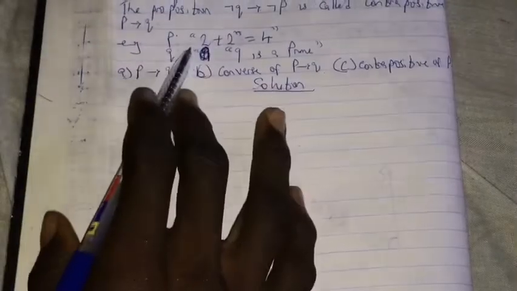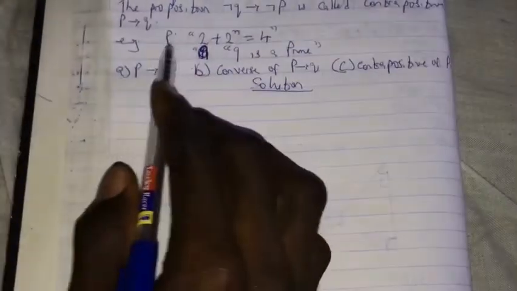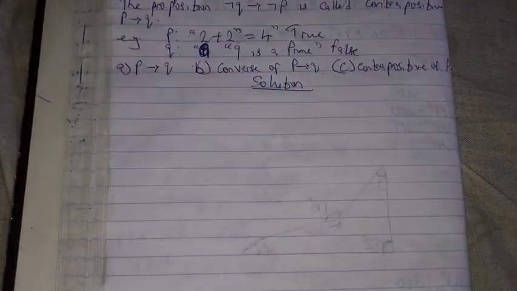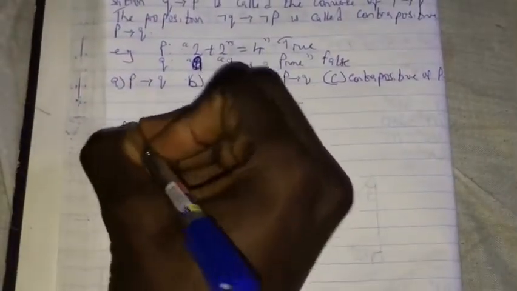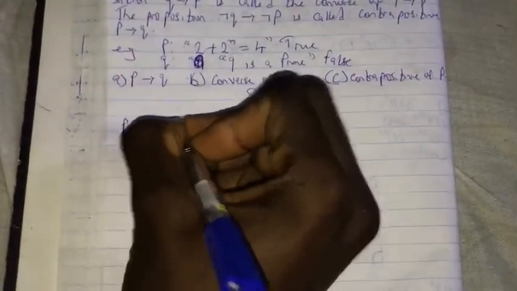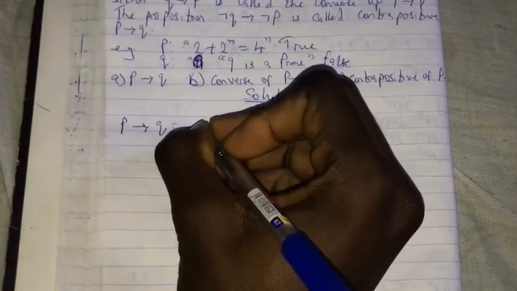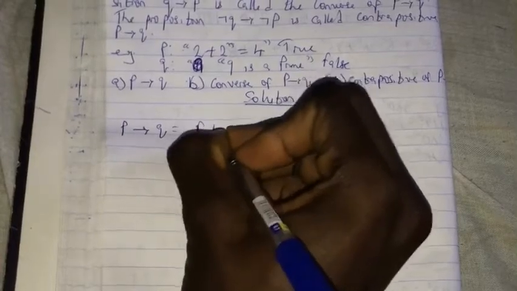It says, if P is 2 plus 2 is equal to 4, which is true. The first step is identifying whether it's true. And Q says 9 is a prime number, which is false. So find P then Q. That is true then false, which is false.